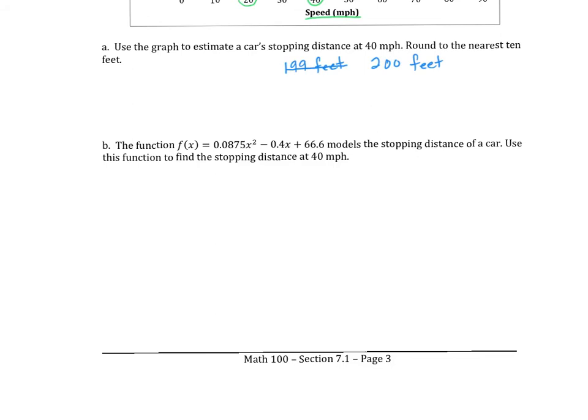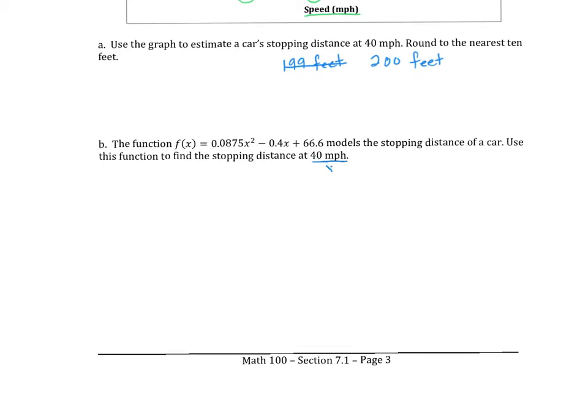In part B, we're going to use the function. The 40 miles per hour is the x value that we're going to put in our function. So the stopping distance would be f of 40. That will be equal to 0.0875 times 40 squared minus 0.4 times 40 plus 66.6.